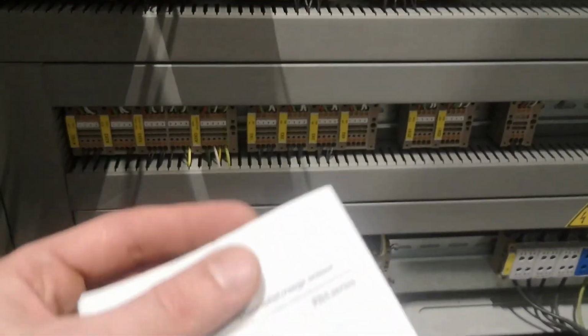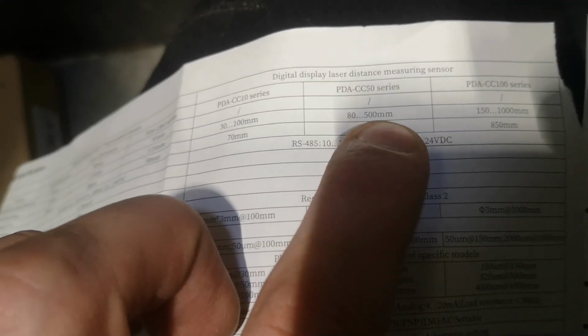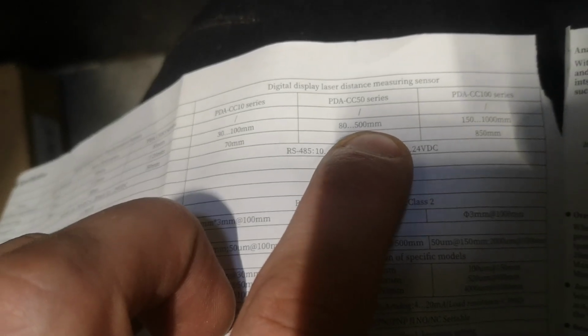This is the sensor data. Let's check what we have here. From 80 to 500 millimeters. This is current output.